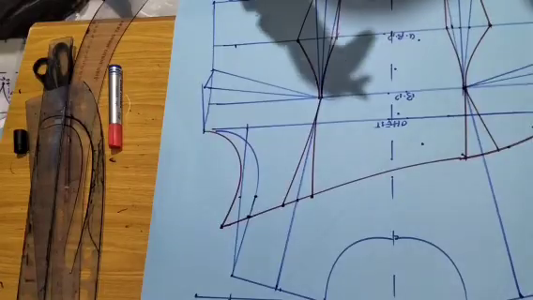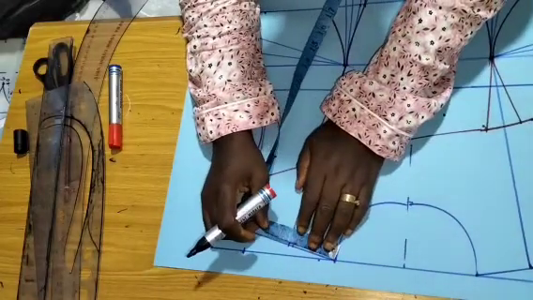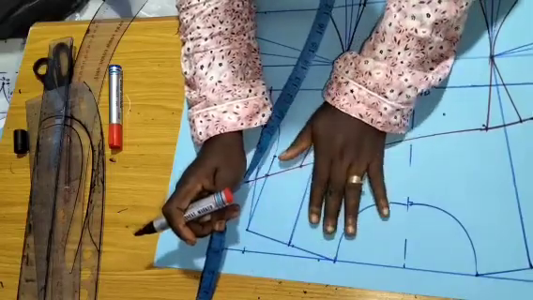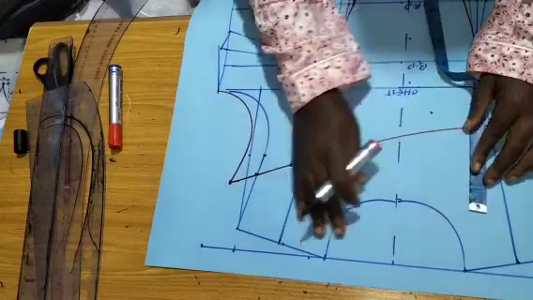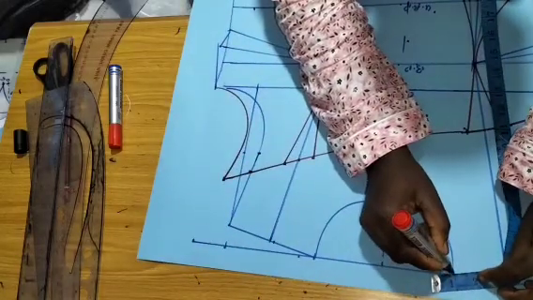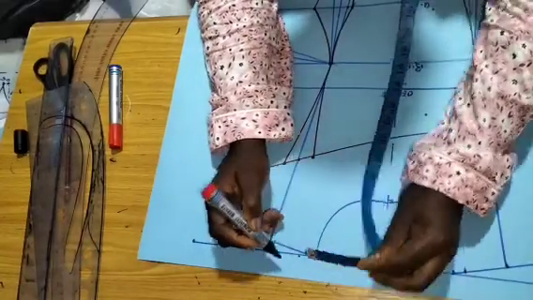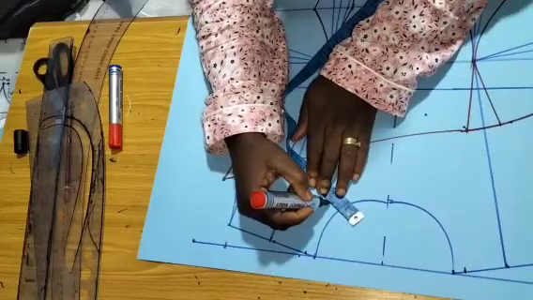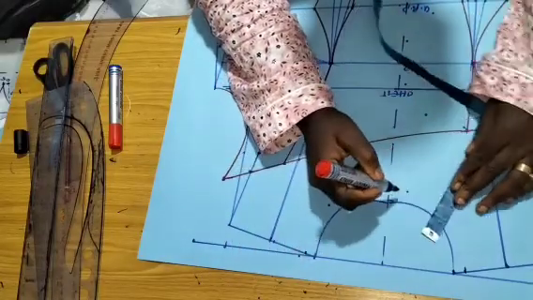So the yoke is going to be traced out. From the natural neckline, it depends on whether you want to still expand this. If you still want to expand your neckline, it's actually a high neck, you can come out by 0.5. I will advise you come out by 0.5 from your natural neckline.